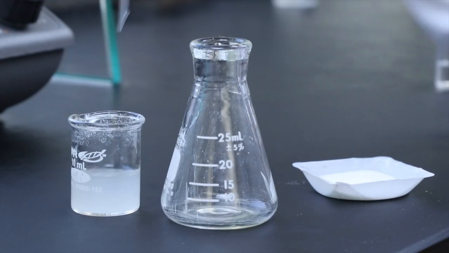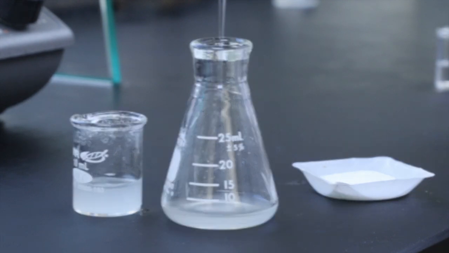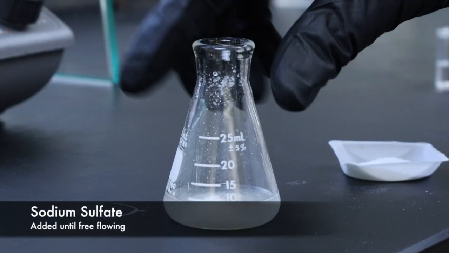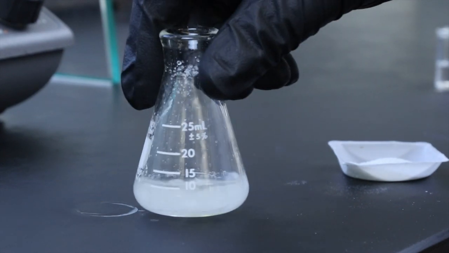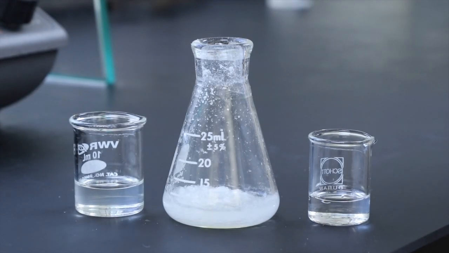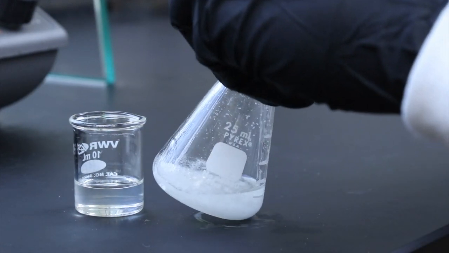Now I can transfer the methylene chloride solution to an Erlenmeyer flask where I can dry it using sodium sulfate, and I'll add that until it's free flowing. Once I've removed the dry methylene chloride solution, I'll actually add a little bit more and rinse the sodium sulfate to reclaim any alcohol product that might have been left behind.